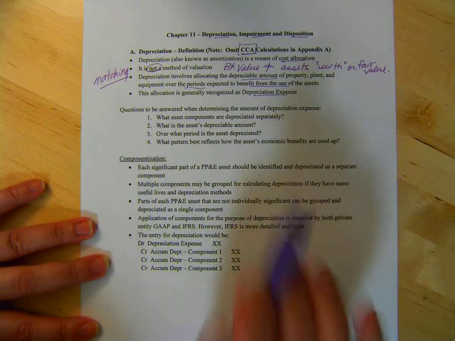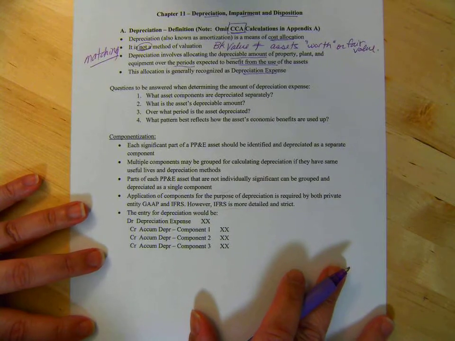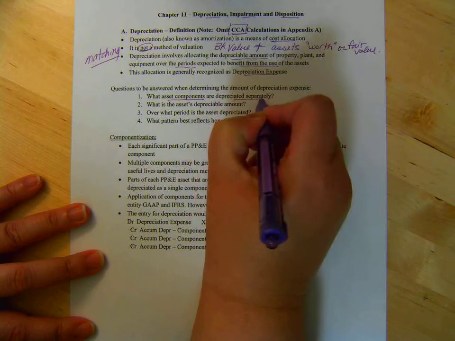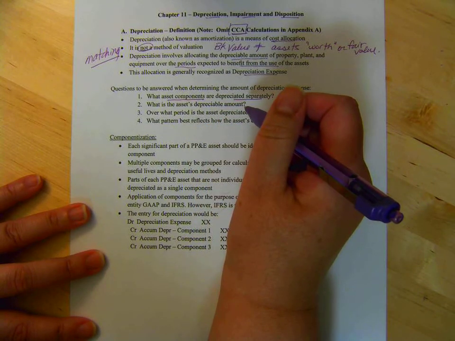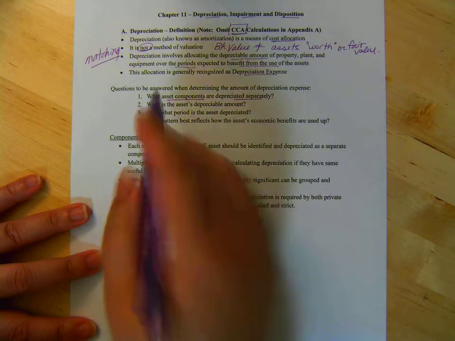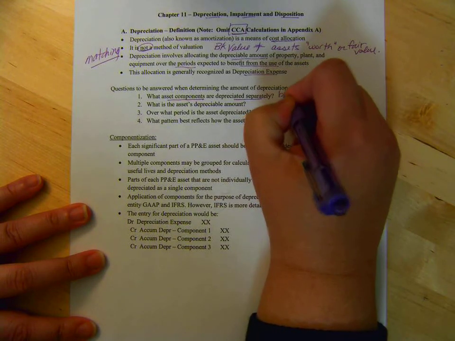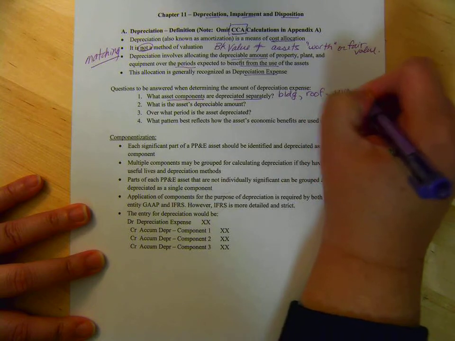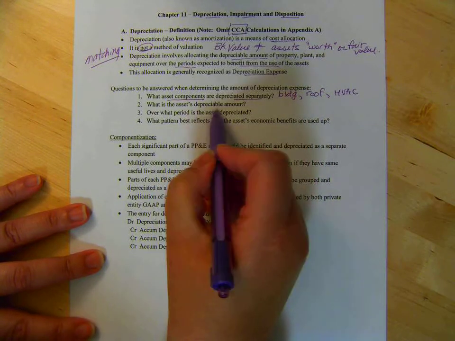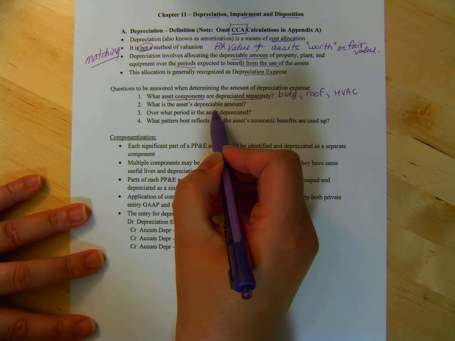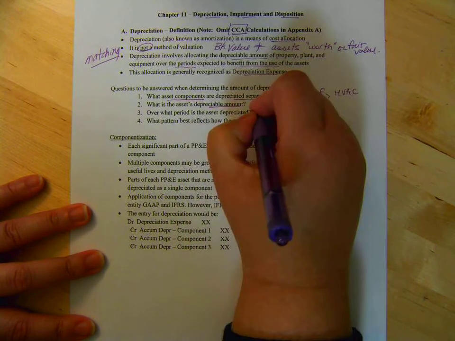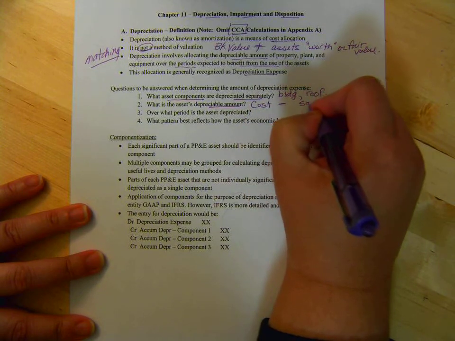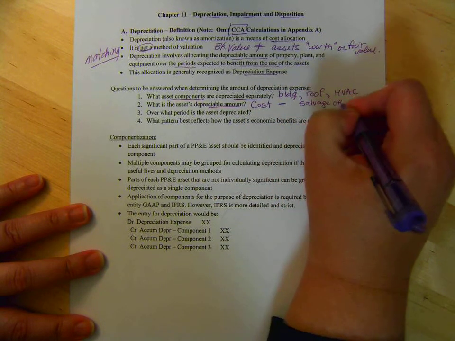So, some things that you have to think of when you're going to be depreciating. What asset components are depreciated separately? And we'll talk about that here, but for example, the building will be separate from the roof, which will be separate from the HVAC system. What is the asset's depreciable amount? Is it going to be cost? It's always cost minus salvage or residual.